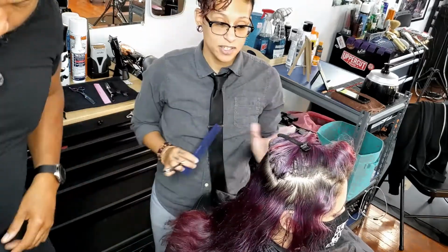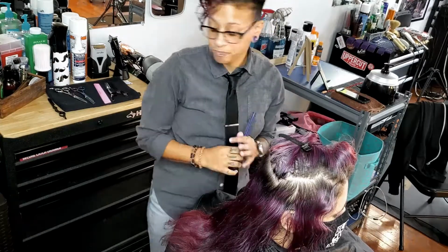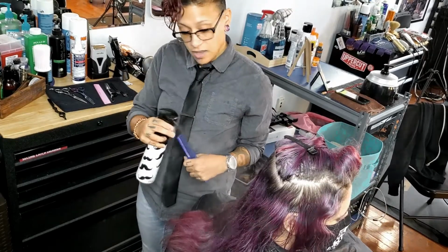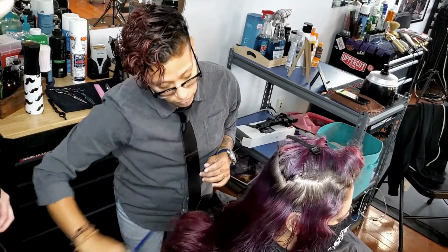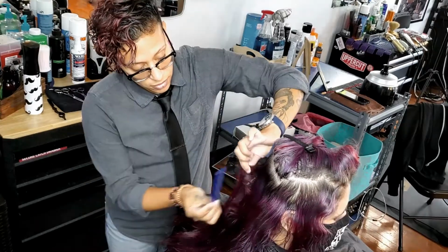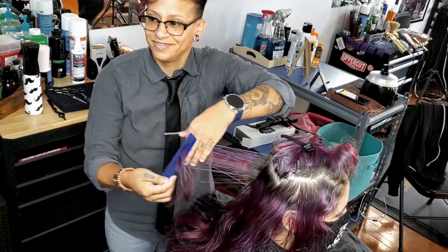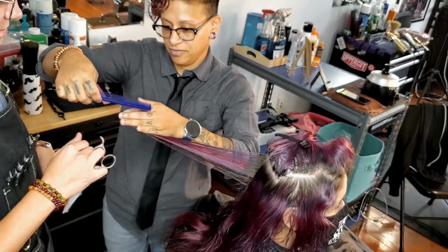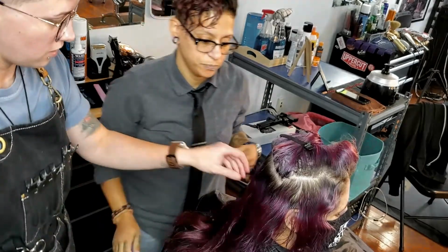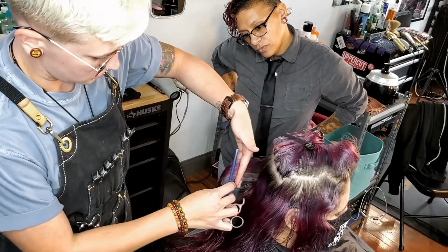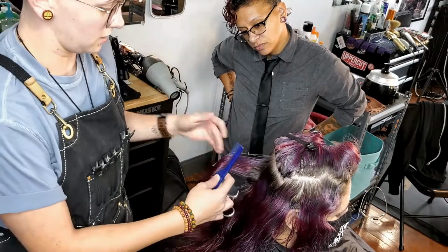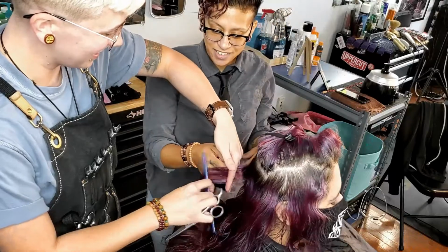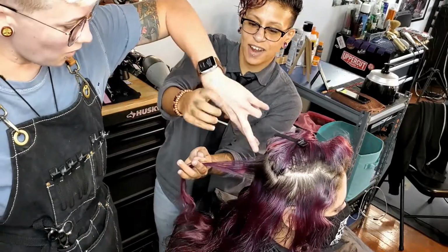Alright, who wants to practice point cutting? Megan, come on. I guess me. You're the one that didn't do it right. Okay, back up. Go ahead. Okay, so you start it like this. No, turn your hand around. Like this? No, this way. That's exactly what I was doing. See? Wrong. Turn it around. There you go.